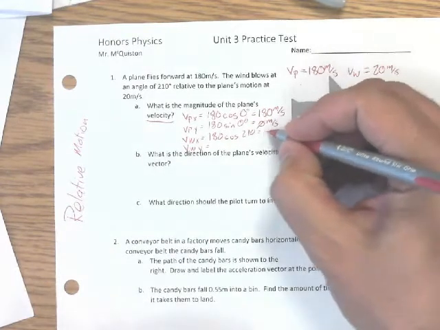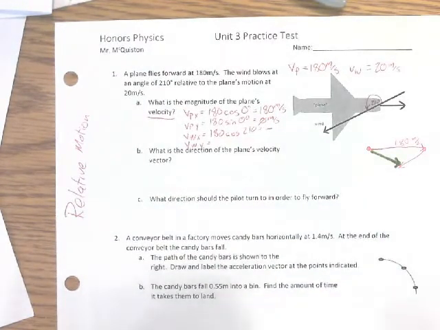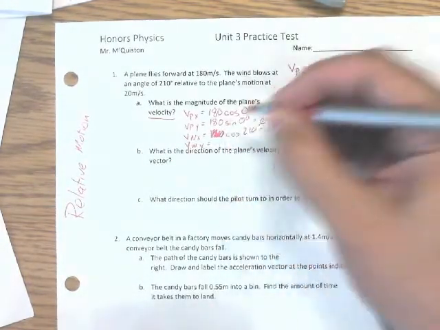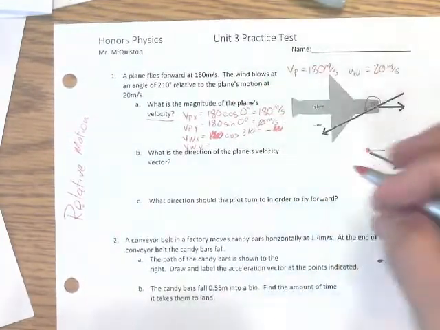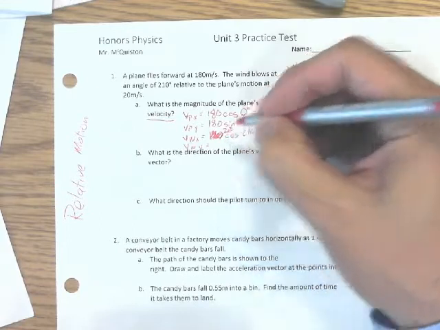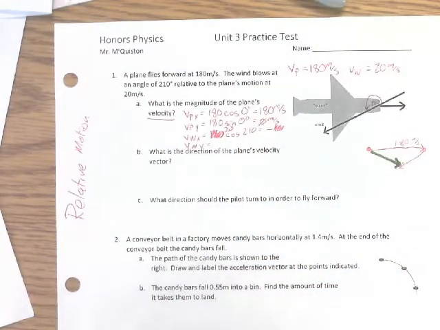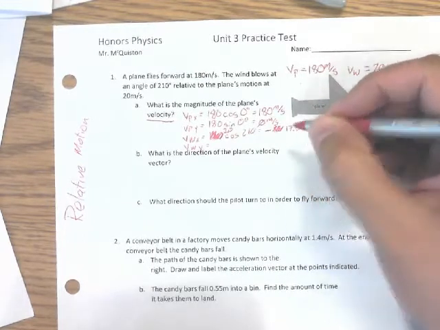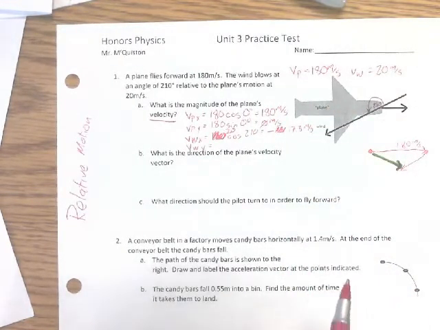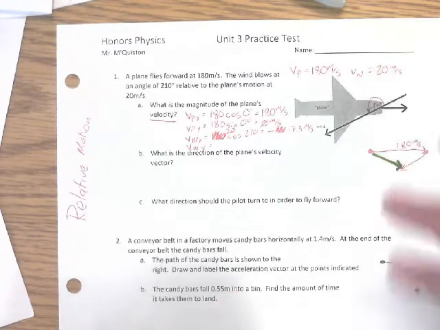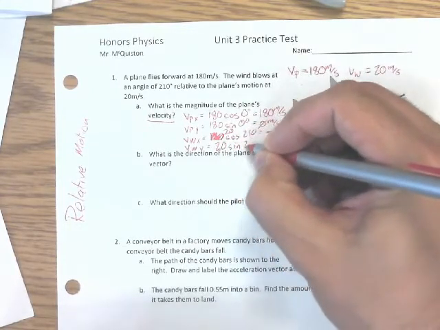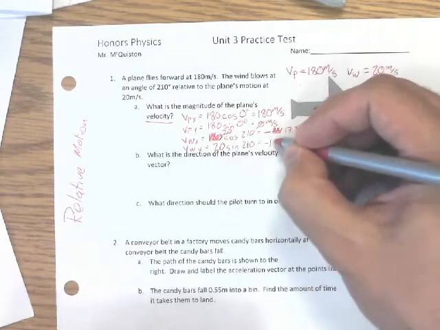I get a negative 155. Oh wait, oh my goodness. You can tell I'm not doing it ahead of time because I'm messing up. That should be a 20 there. Man, I hope you did not pause and send me an angry email in the interim time. Anyways, you're going to get a negative 17.3 meters per second. And then in the y direction, you're going to do the sine, so it would be 20 sine 210, which is going to be negative 10 meters per second.